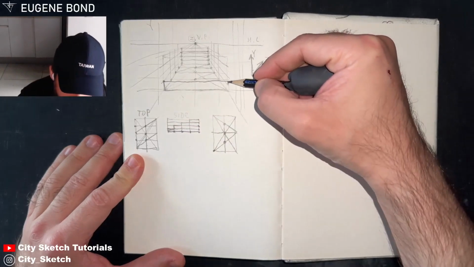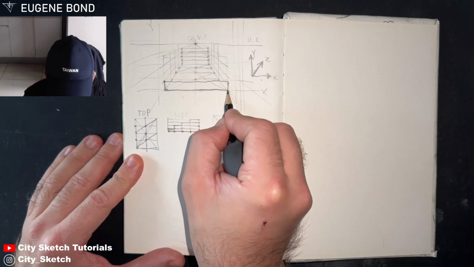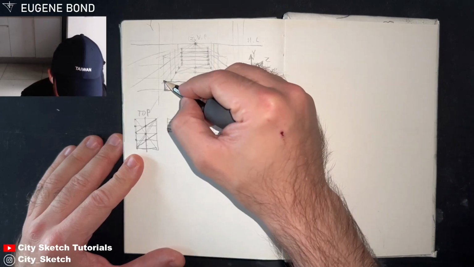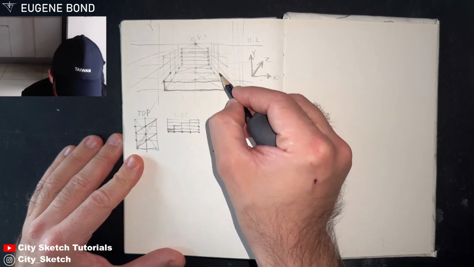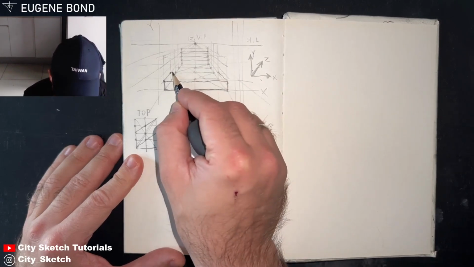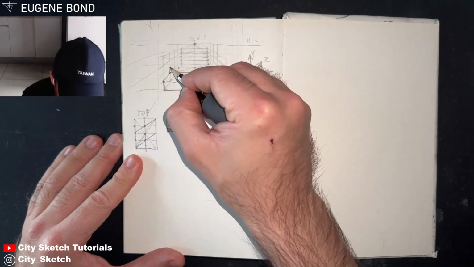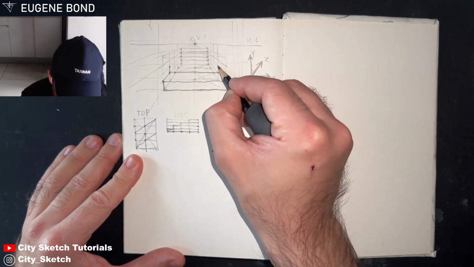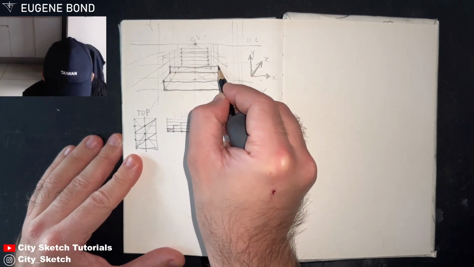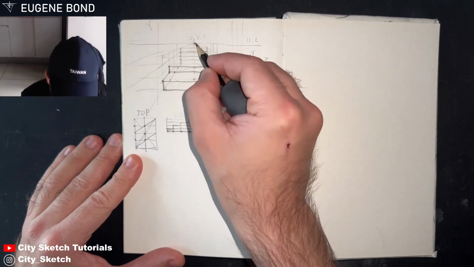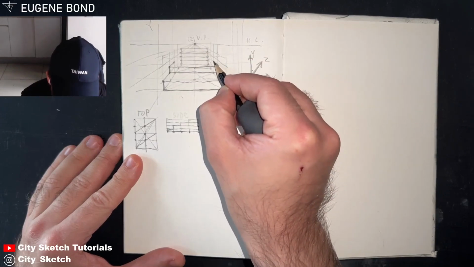This is the front side of the first step. Then it goes to this line. We have this point here and this point here, and I connect these 2 points. I move up, stop on this point, stop on this point, and again connect these points. From here, you see it's all following this perspective.